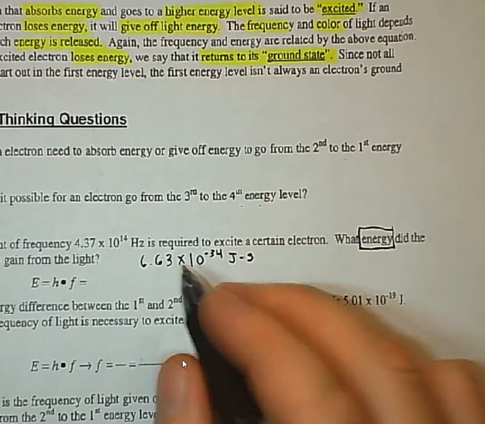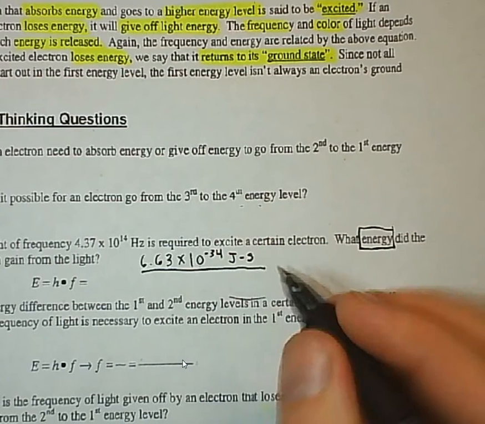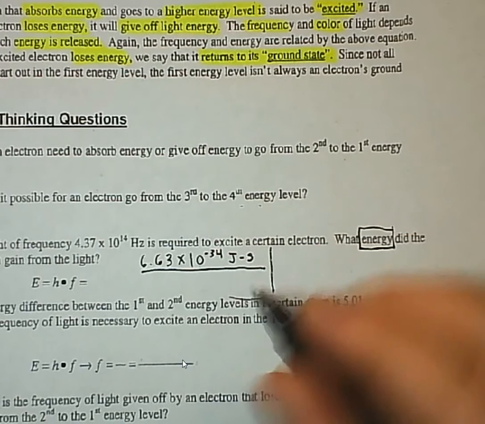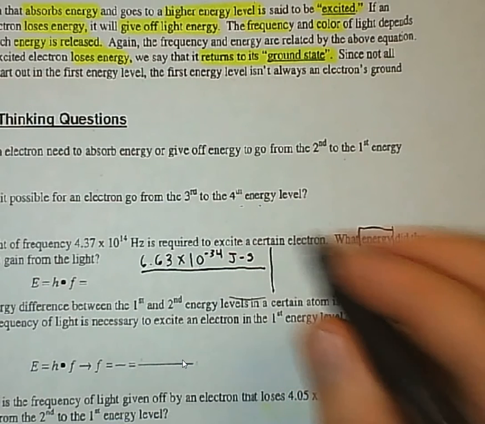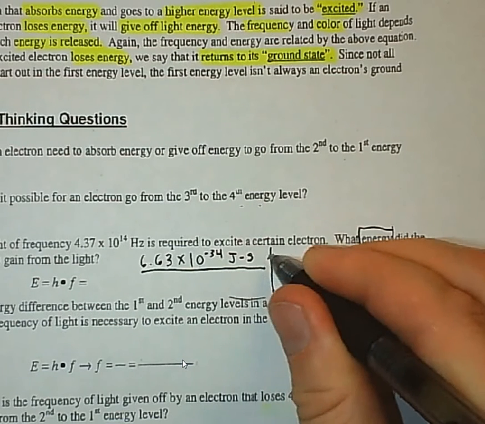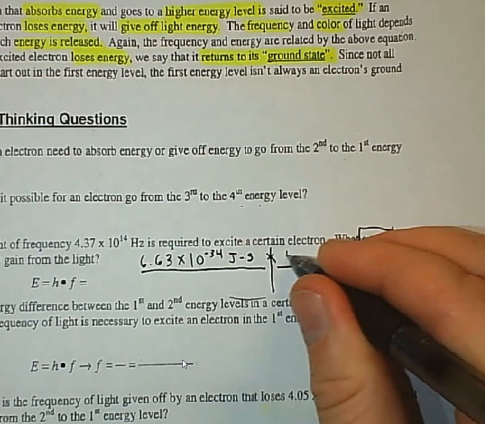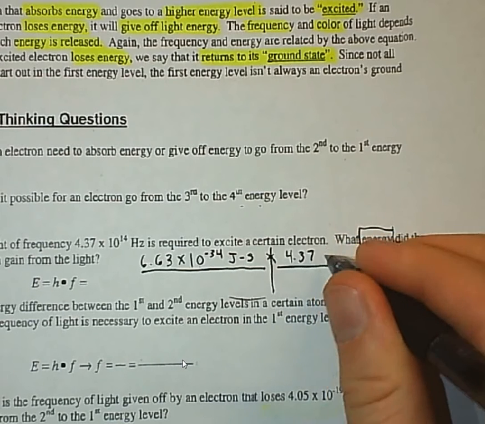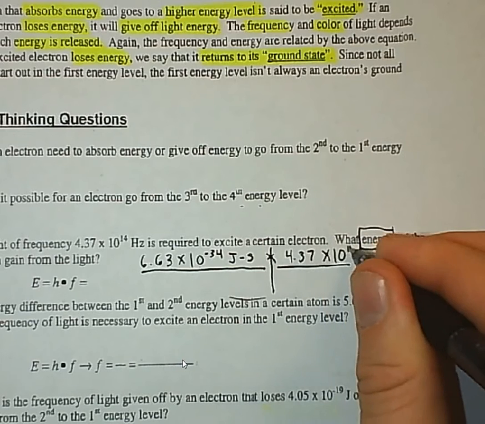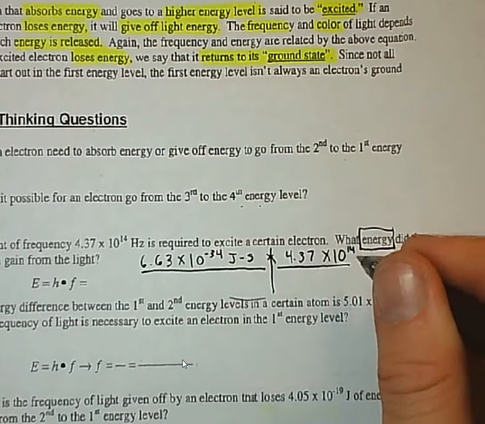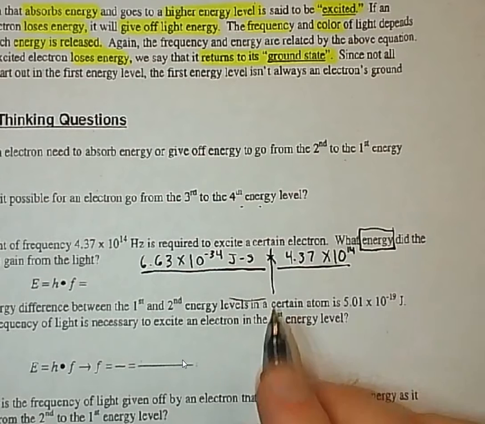We're going to draw our little box just like we did last time. And we want to multiply that by our frequency. So we're going to times that by our new number. And our frequency is 4.37 times 10 to the 14th hertz, which we will also write as a number per 1 second.